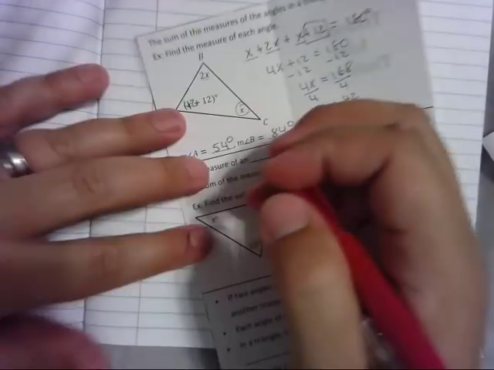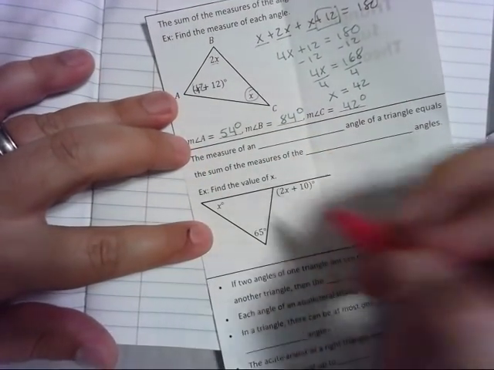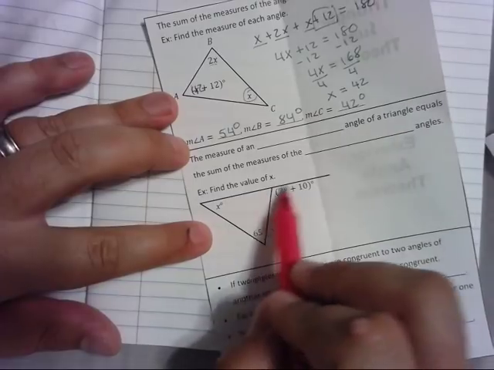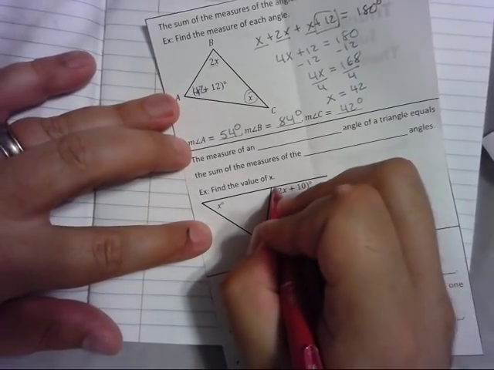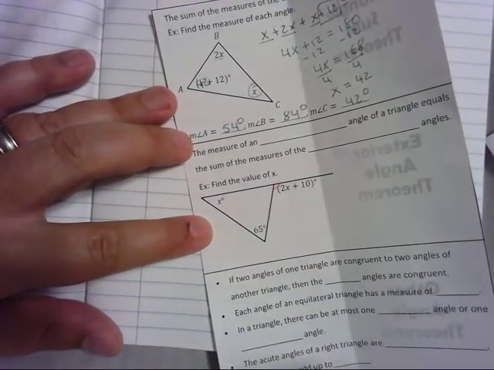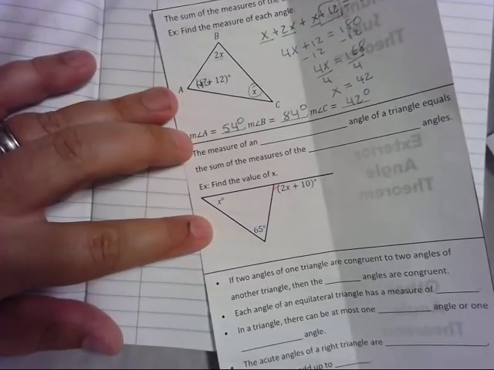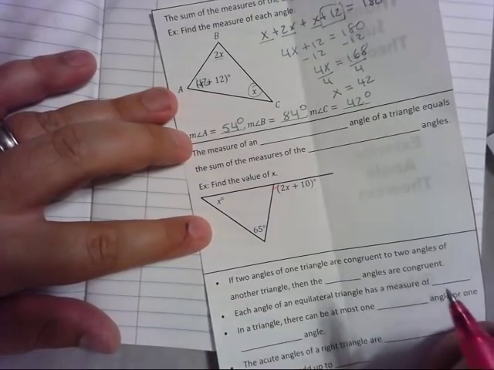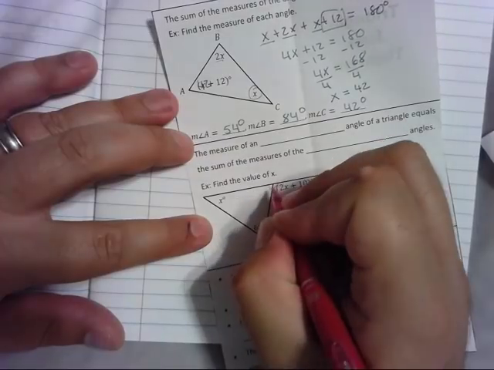Alright. The exterior angle theorem. The exterior angle is an angle outside the triangle that forms a straight line with an angle inside the triangle. These two angles are always going to be supplementary.